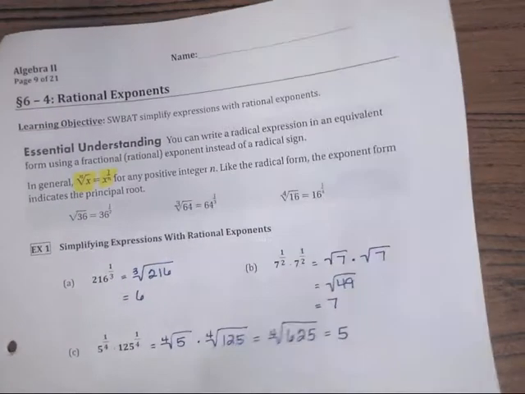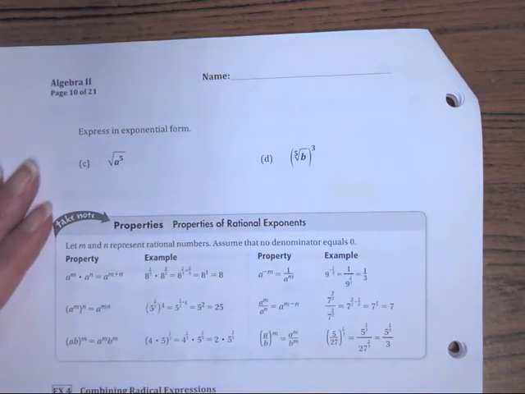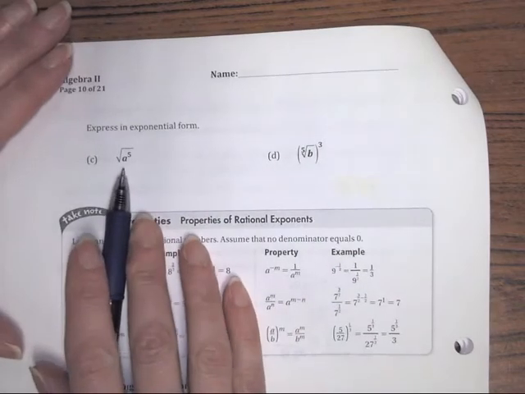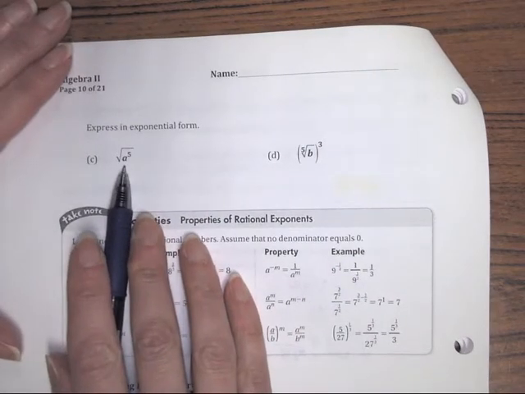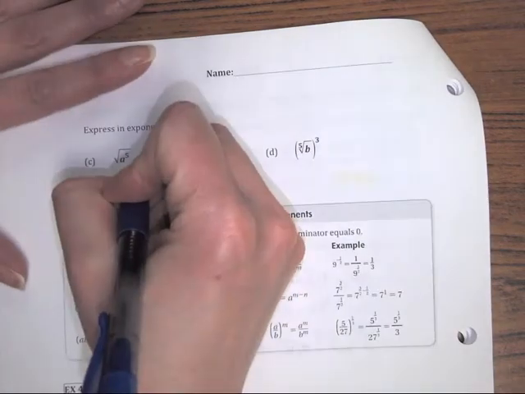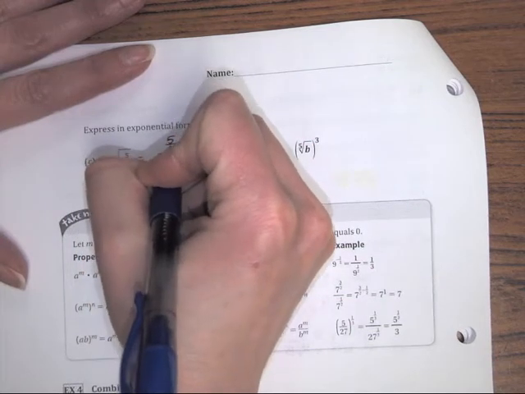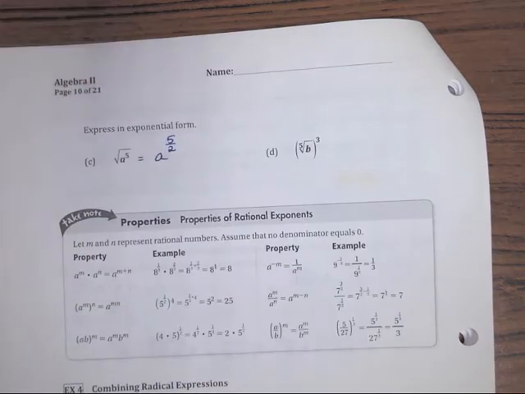All right, let's go ahead and turn the page. Now, we're going to go in the other direction with these examples. These say write in exponential form. All right. What's my denominator of my fraction going to be? 2, because this is the square root. So this is a to the 5/2 power. Okay?